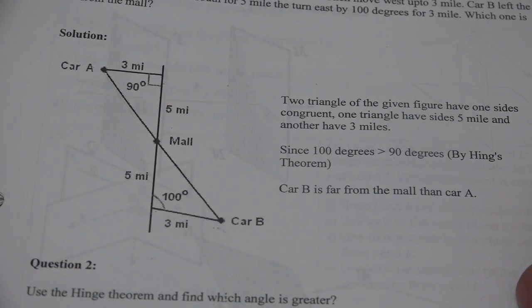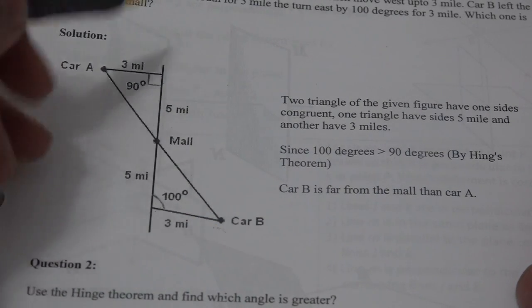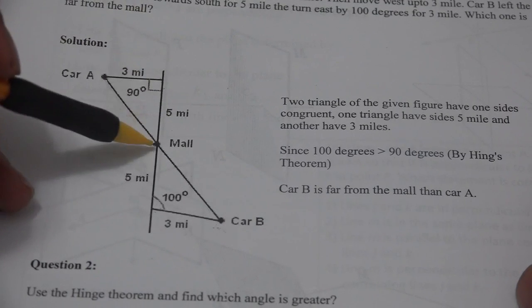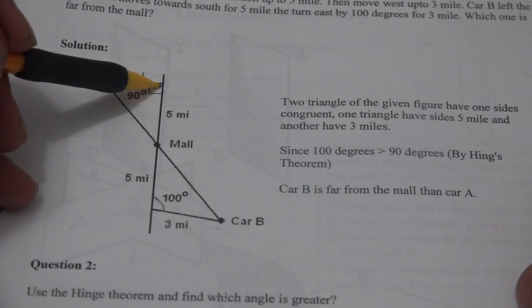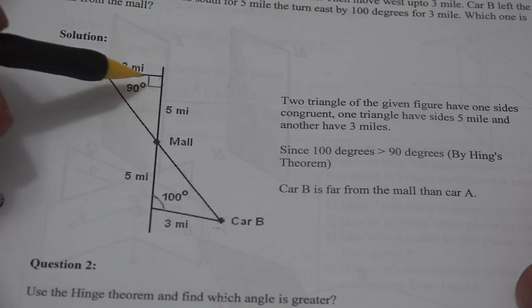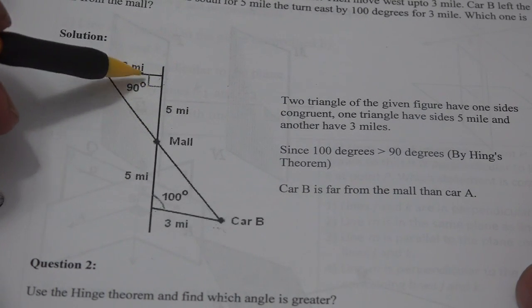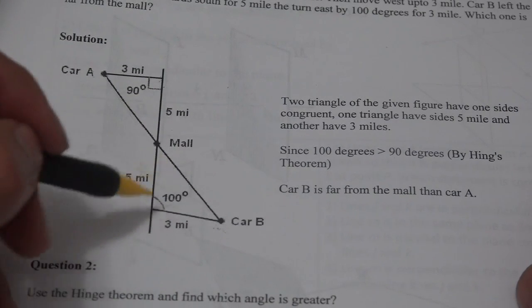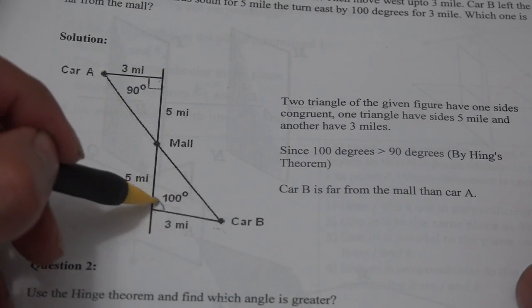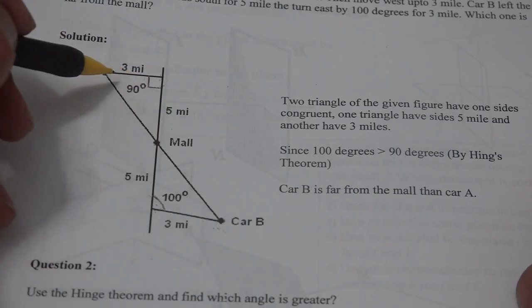Well, let's see. How do I know this is 90 degrees? Because he said it moved north, right? And then it moved west. It doesn't say a turn of whatever. So north and west, that's 90 degrees right there. There's 100. So the opening of this angle is greater than the opening of this angle.